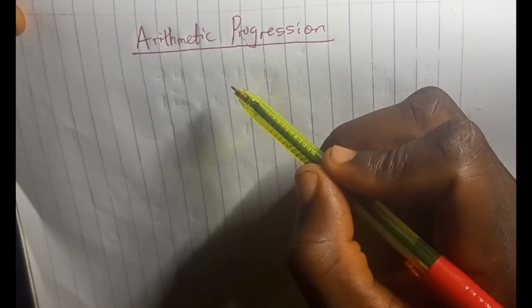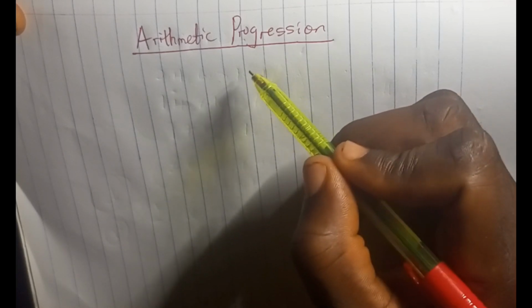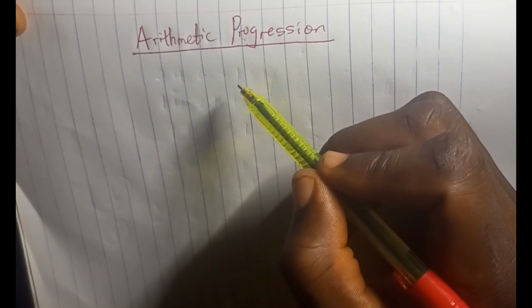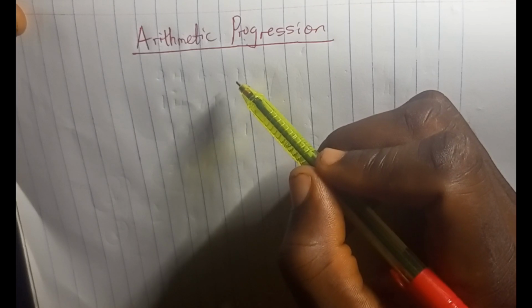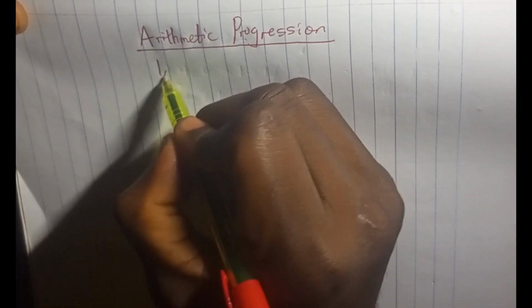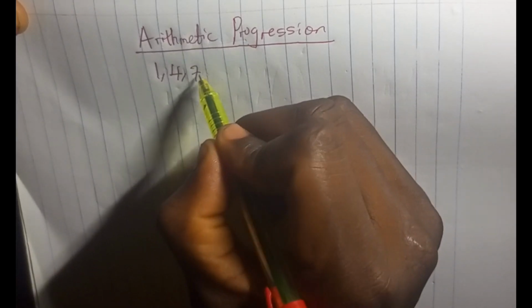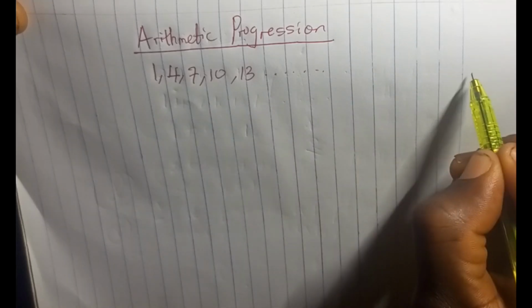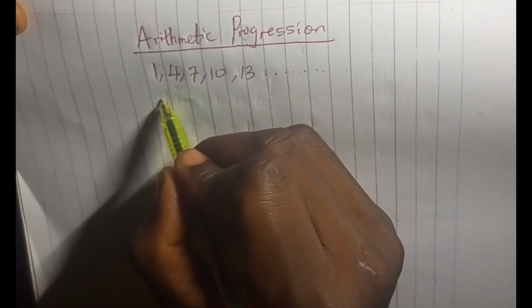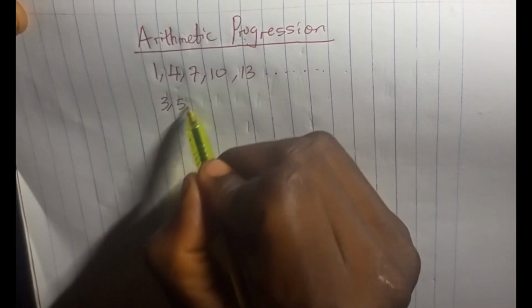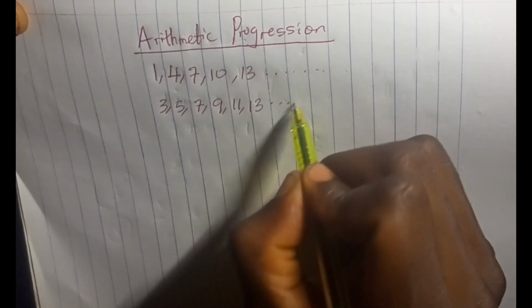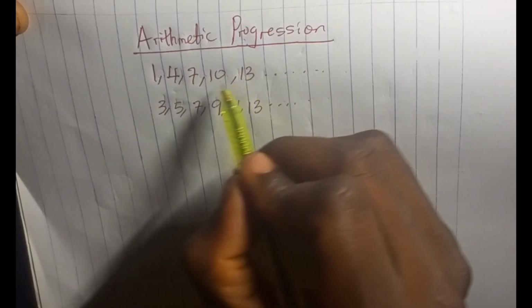We said that it is a type of sequence whereby the successive terms are obtained by either adding or subtracting a constant term known as the common difference. So for instance, if I have 1, 4, 7, 10, 13, dot dot dot, it keeps going. Or we have something like 3, 5, 7, 9, 11, 13. They keep going, right? So this is an arithmetic progression.